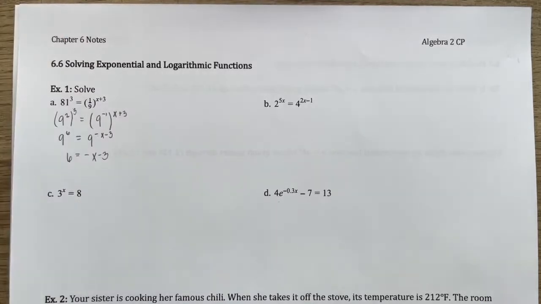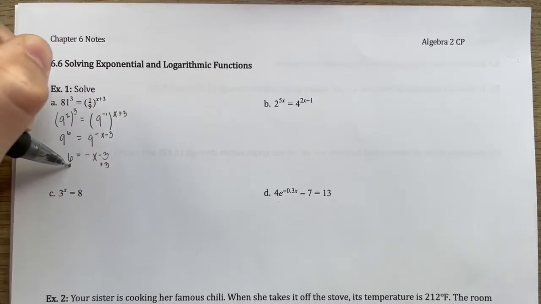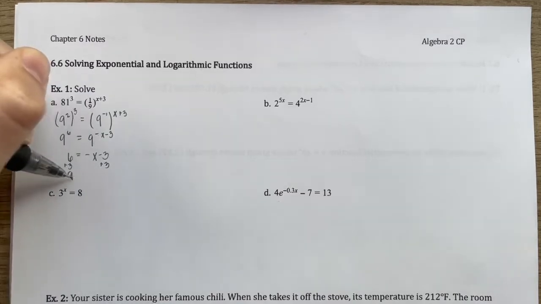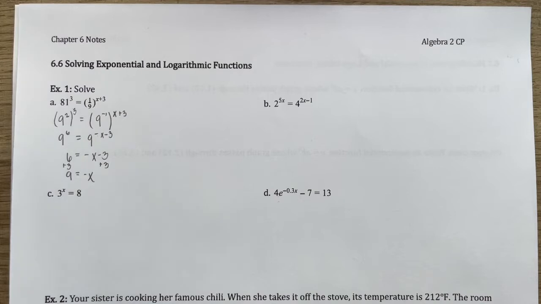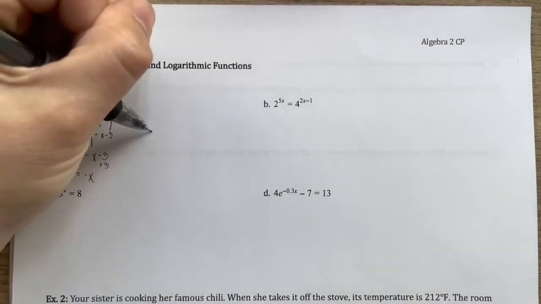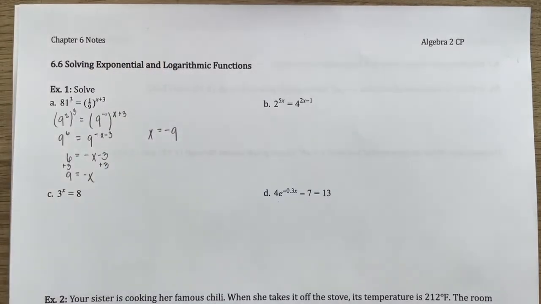And then now I can just solve for x. So I'm going to add the 3 to both sides. And then 6 plus 3 is 9 equals negative x. Divide both sides by -1, or multiply both sides by -1. And we end up with x equals -9.